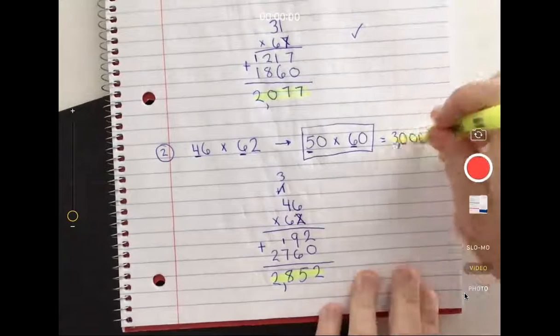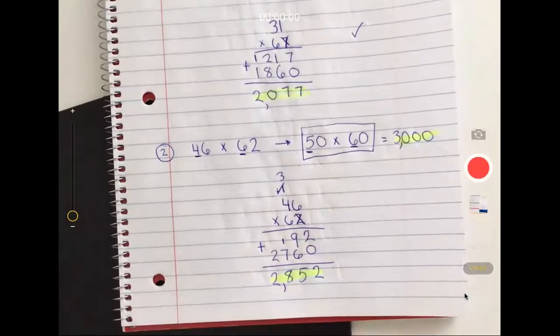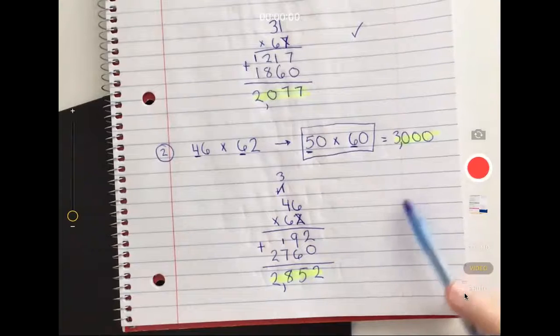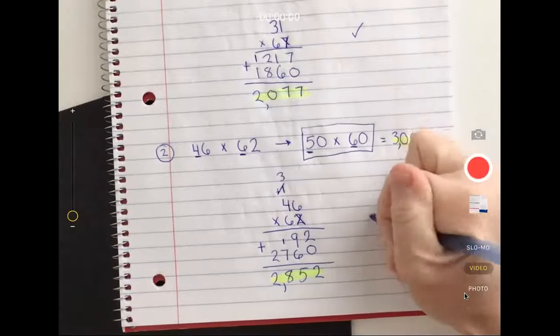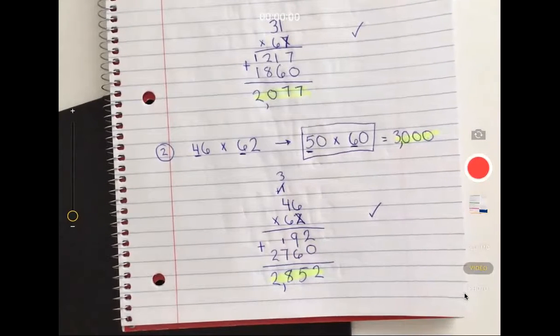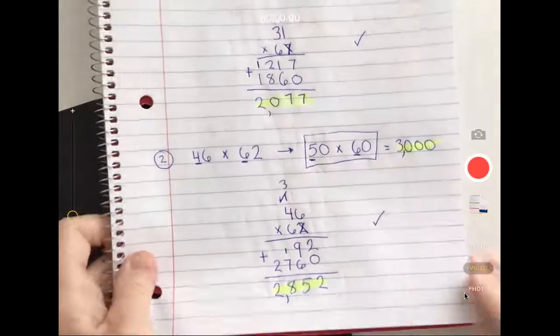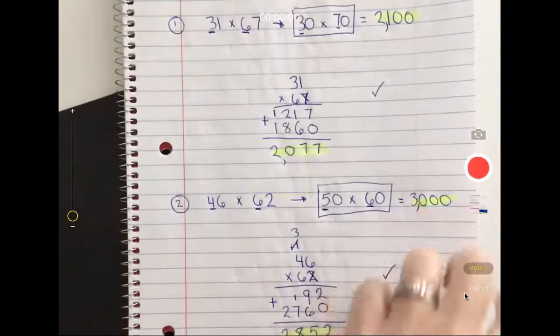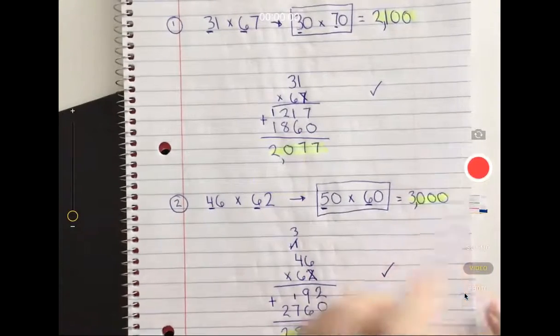2,852 is very close to 3,000. I would definitely say that they are in the ballpark. Give ourselves a check, okay? We're going to practice one more. Remember, practice, practice, practice makes us stronger, makes us better. Just like anything. We don't say perfect, we just say better.